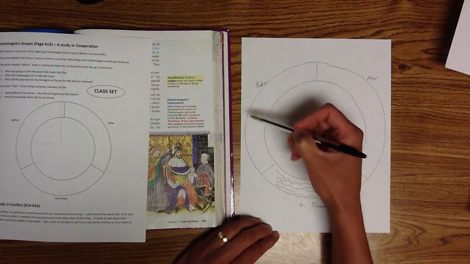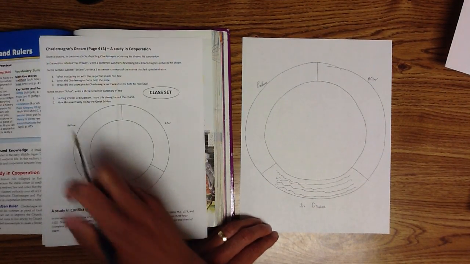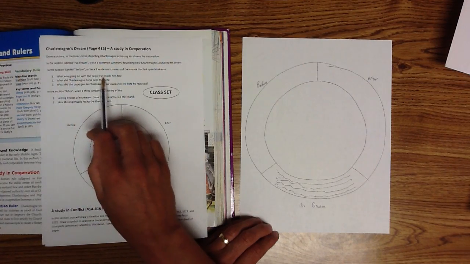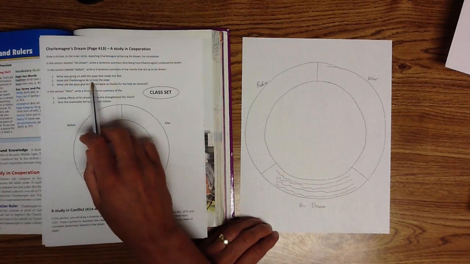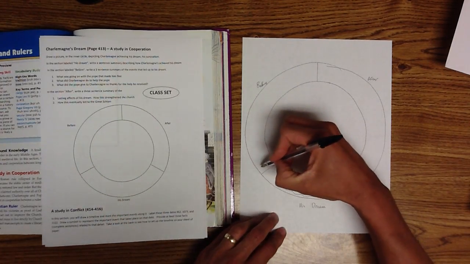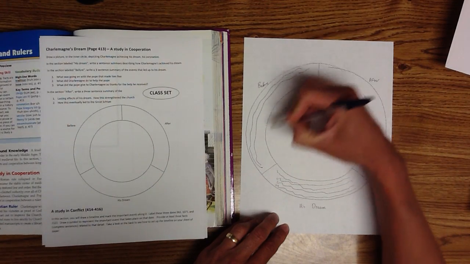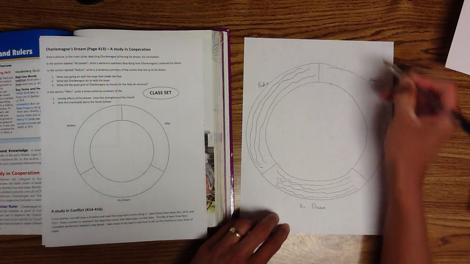Then it says in the before section that I need to answer 3 questions. What was going on with the Pope that made him flee? What did Charlemagne do to help the Pope? And what did the Pope give to Charlemagne as thanks for the help he needed? So I'm going to answer those 3 in this area, making sure that I echo.